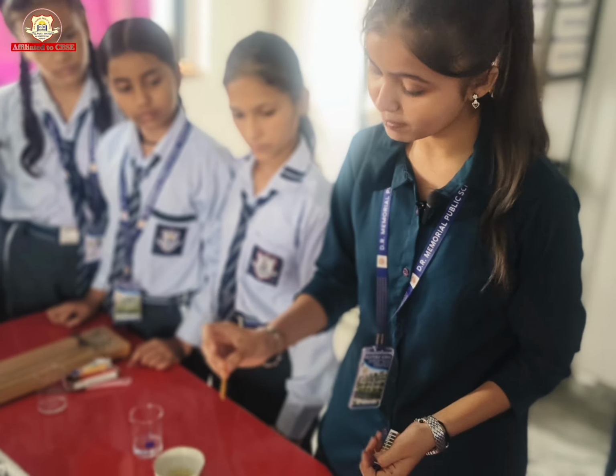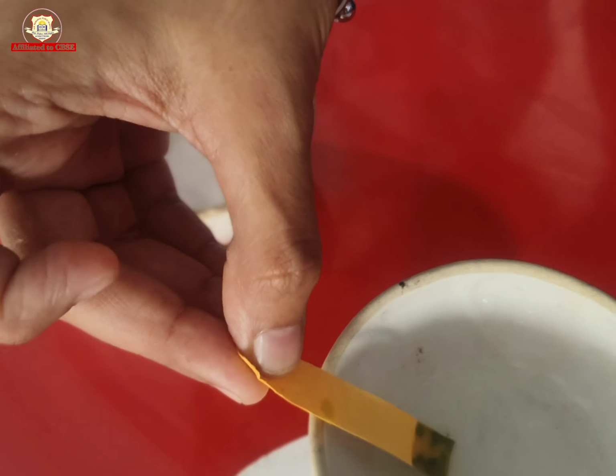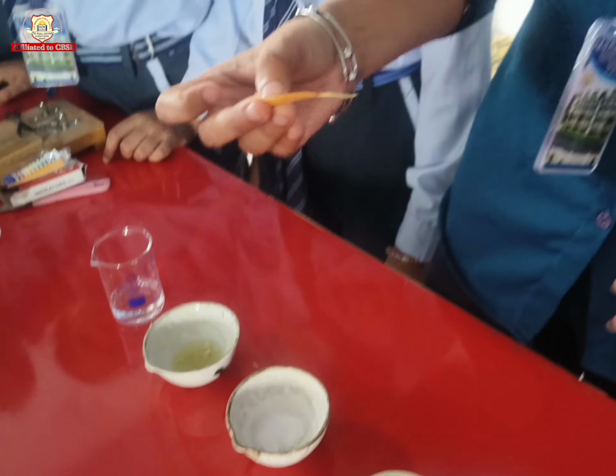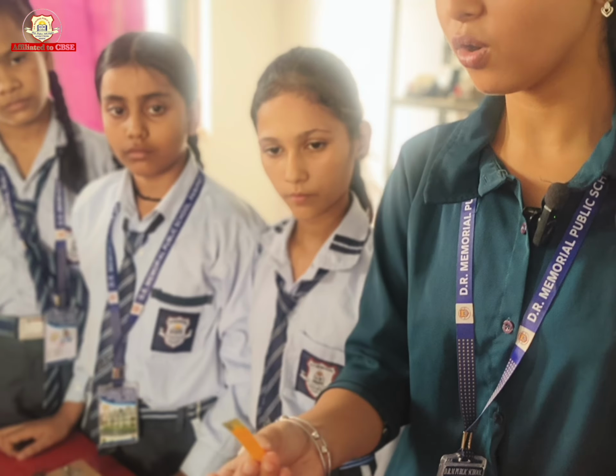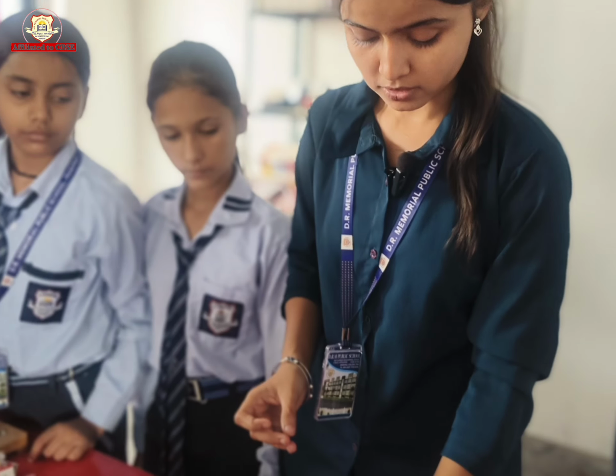Firstly, we will dip the litmus paper in salt solution and find that there is little change in color of the litmus paper, which indicates that the salt solution is neutral in nature.